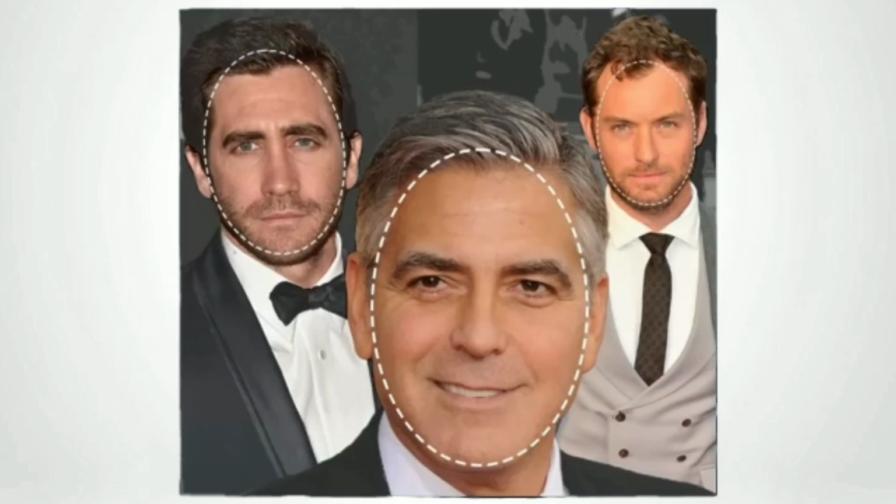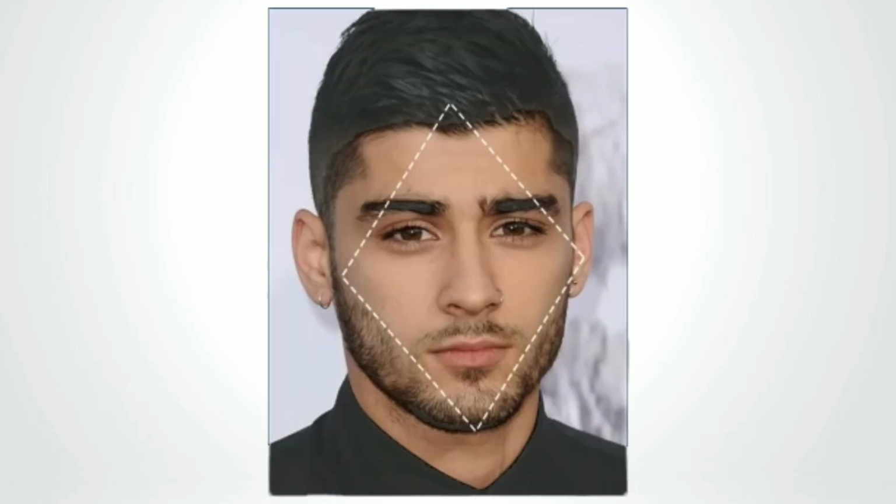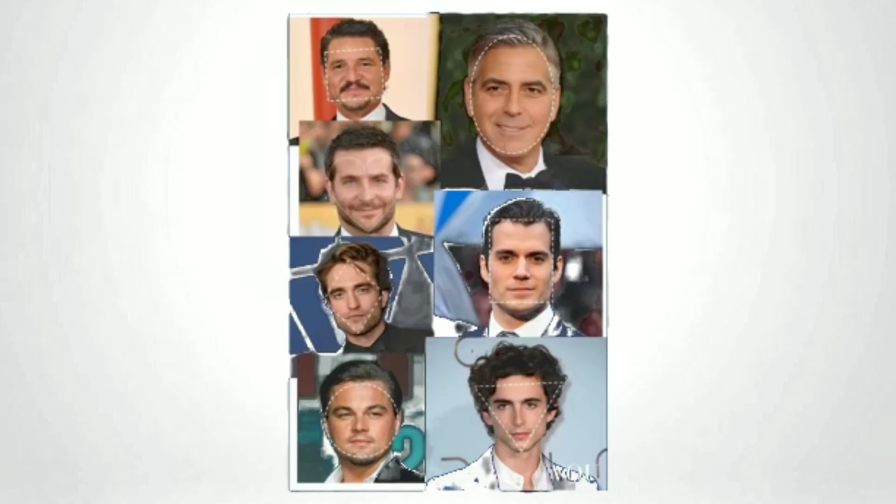If your face is a little longer than it is wide, that's oval. Long with straight sides is rectangle. A wide forehead with a narrow chin is heart. Sharp cheekbones with a narrow forehead and chin is diamond. Most men fall into oval or square, so don't overthink it. Just find the closest match.